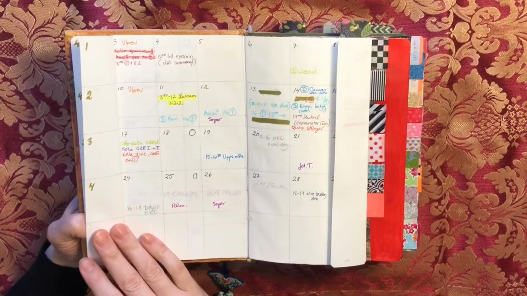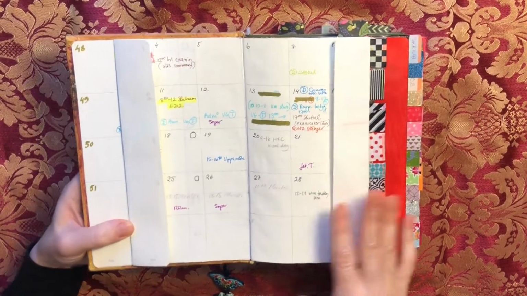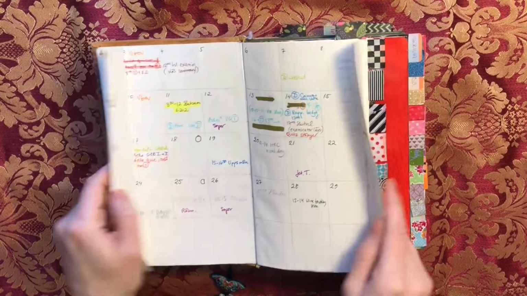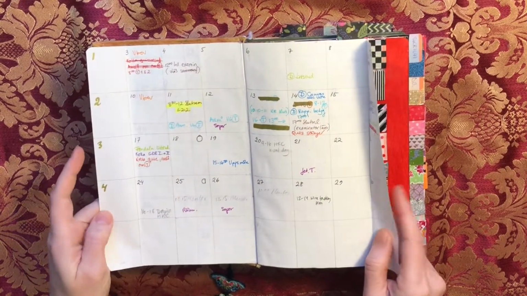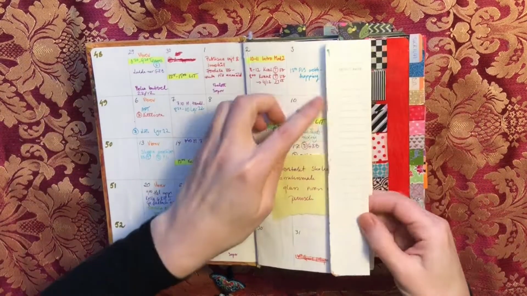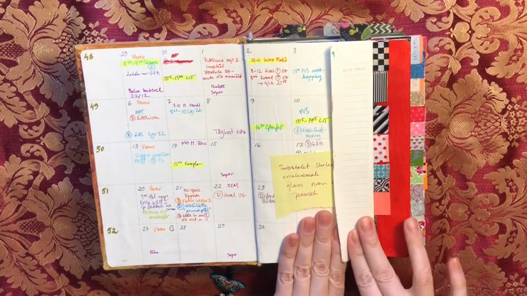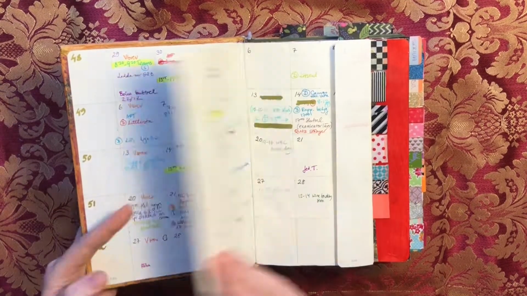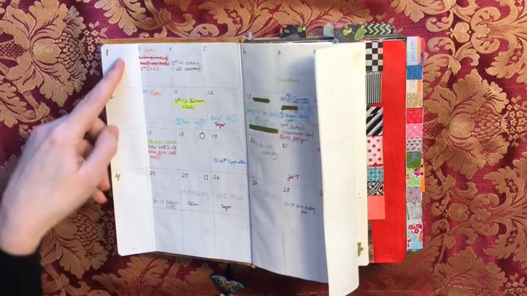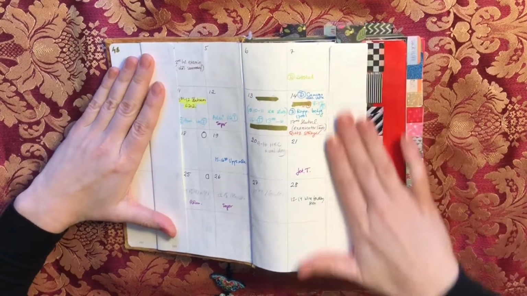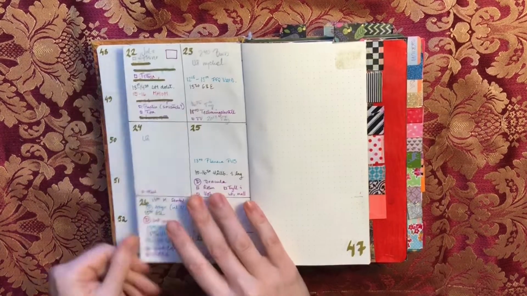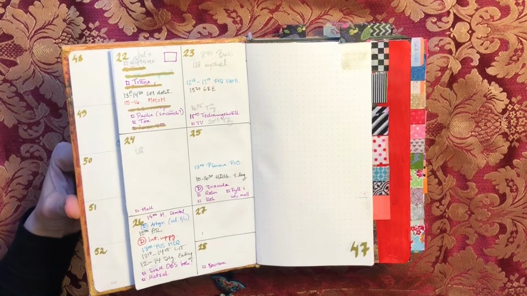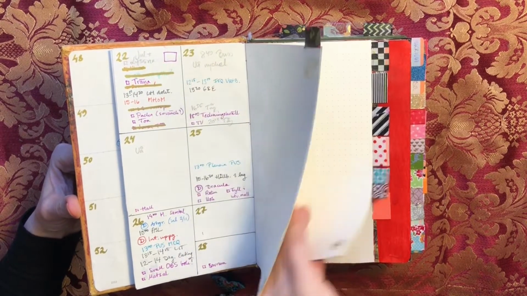But I think this might be a keeper. We'll see how I like it. So the two calendars on the first two spreads, and I always fold in the weekend on the current spread. But now I also folded in the weekly boxes on the January spread, because the point of that is that I want to be able to see these weekly boxes when I'm on my weeklies and my next action pages.